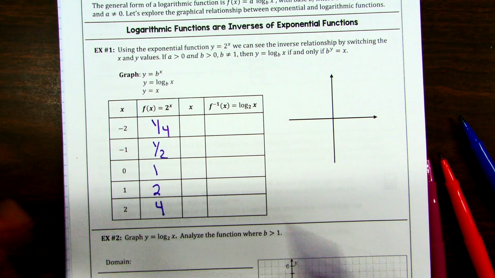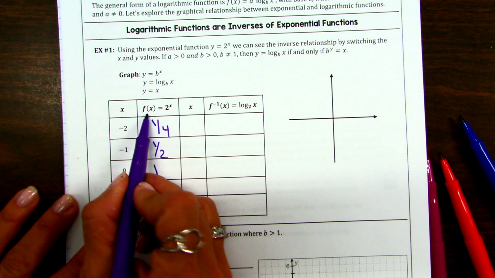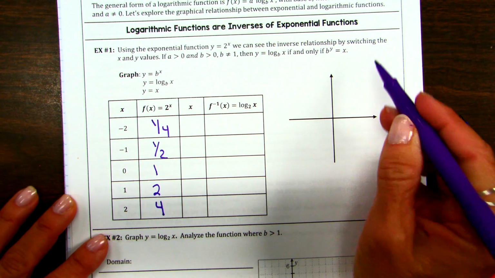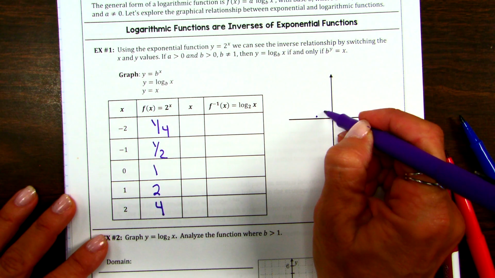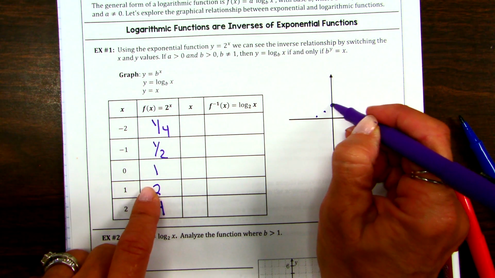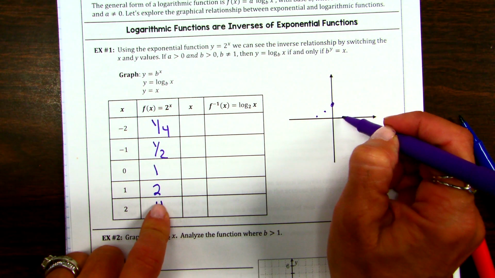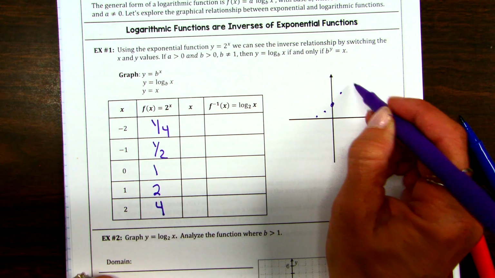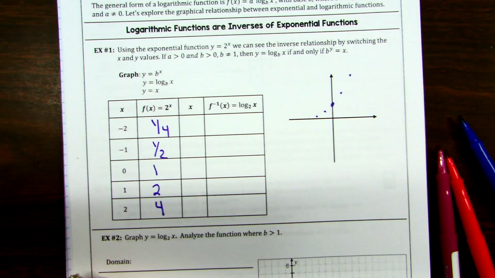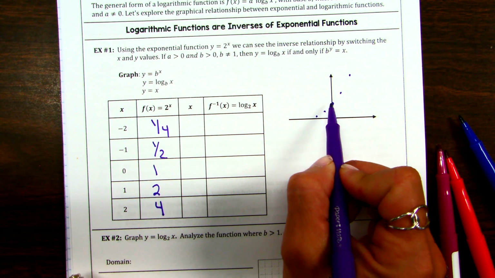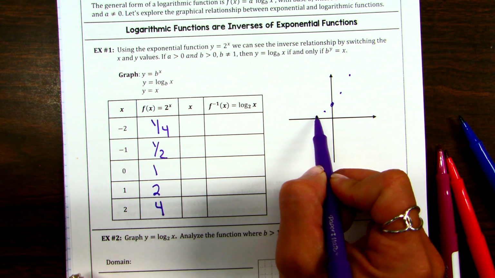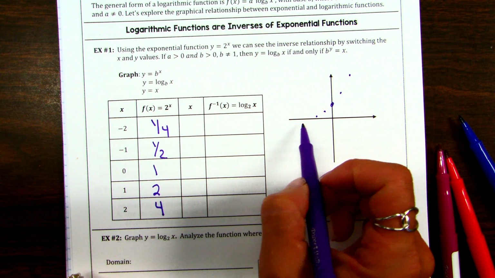Okay? So let's just go ahead and graph f of x, those points, just an easy sketch, no stress. To the left 2, up a little bit more. There's my y-intercept of 0, 1, 1, 2, and 2, 4. Fine, right? And you might remember that in an exponential function, the points get really, really close to something called an asymptote and never touch it.